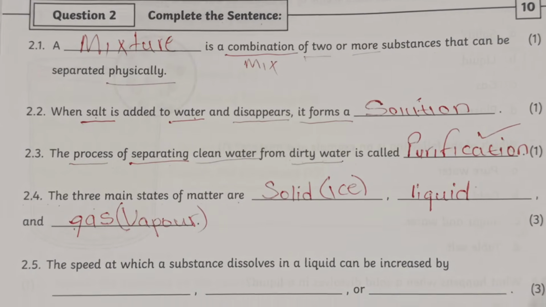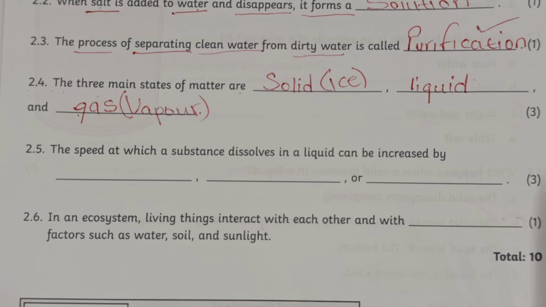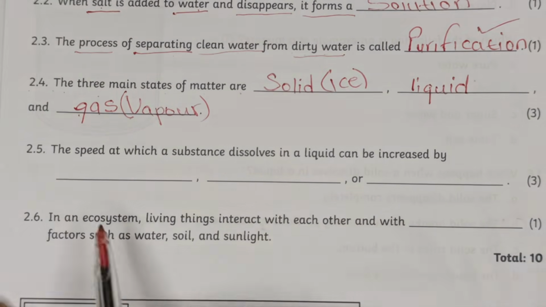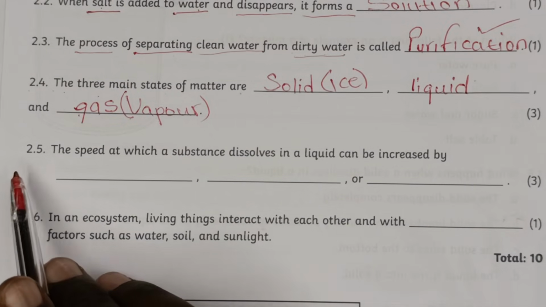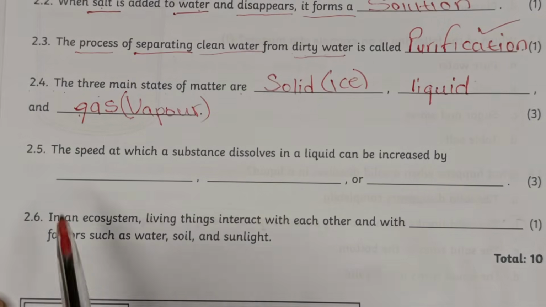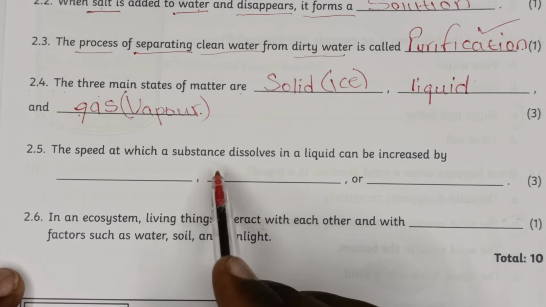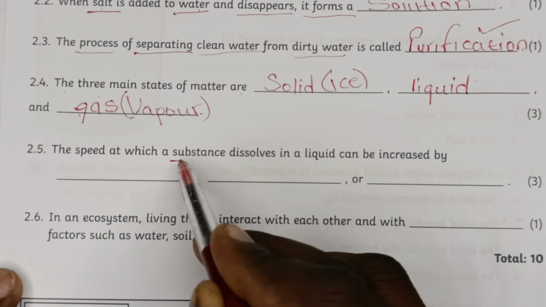All right, let's move to look at question 2.5. 2.5 says, the speed at which a substance dissolves.